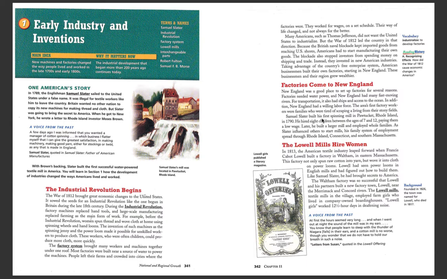Samuel Slater built the first spinning mill in Pawtucket, Rhode Island in 1790. He hired 8 children between the ages of 7 and 12, paying them a low wage. Later, he built a larger mill and employed whole families. As Slater influenced others to start mills, his family system of employment spread through Rhode Island, Connecticut, and southern Massachusetts.